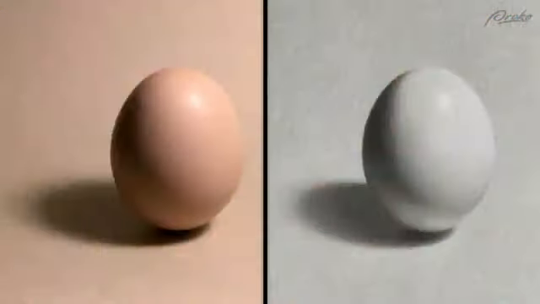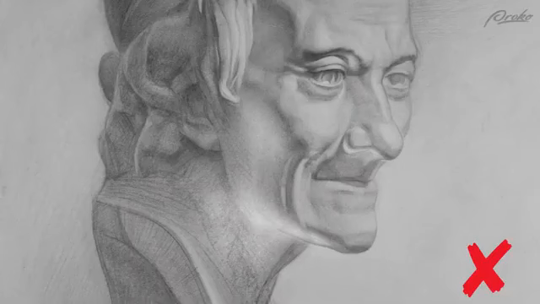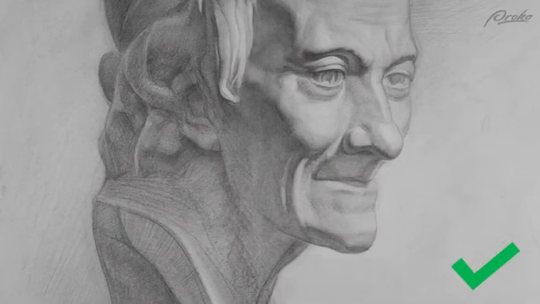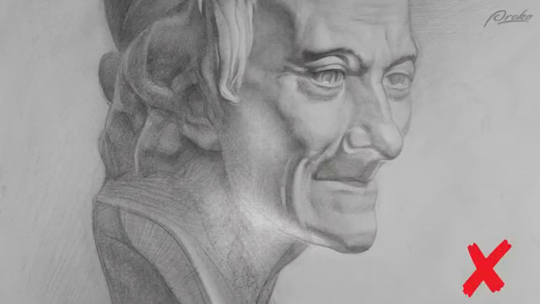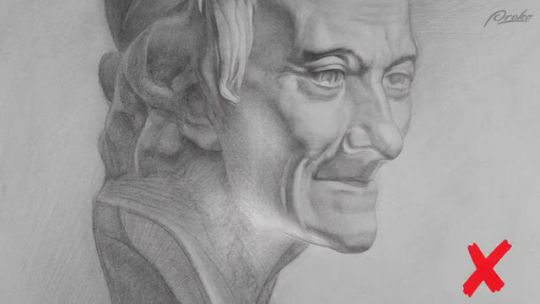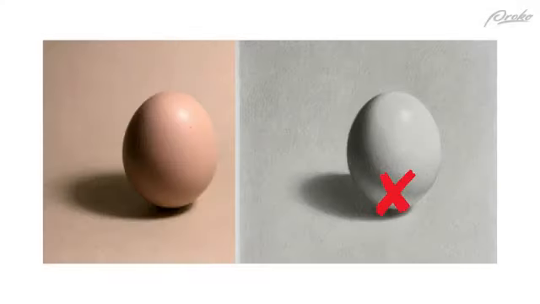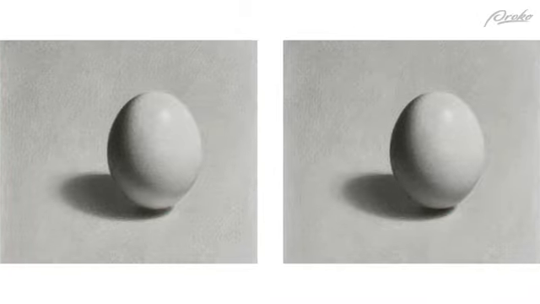When we draw from observation, we're often tempted to draw the reflected lights too strongly, too brightly. When we do this, the illusion of form is lost because the reflected light starts looking like halftones. So a good rule of thumb is to draw the reflected lights a little more subtly than what you see in front of you, or what you think you see in front of you. Here is before and after.